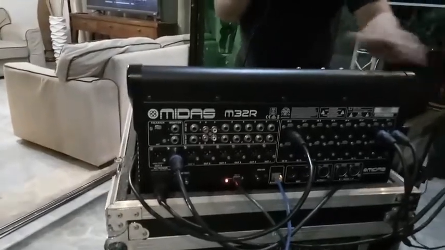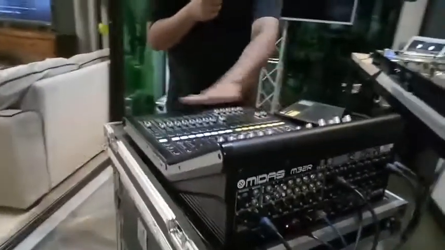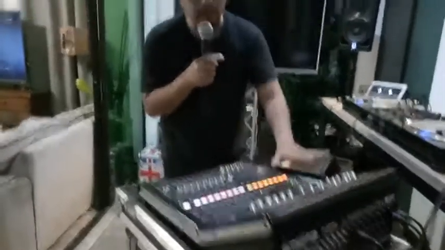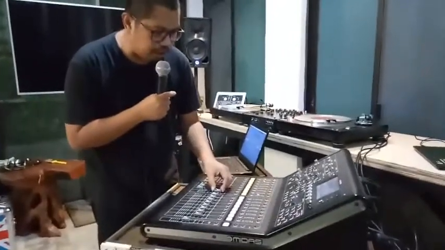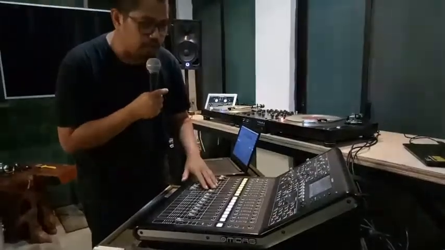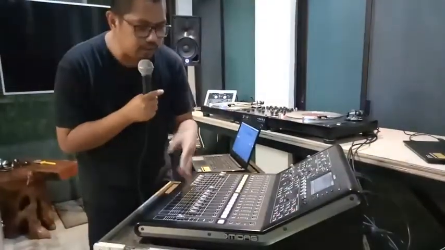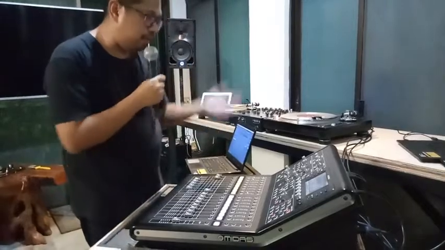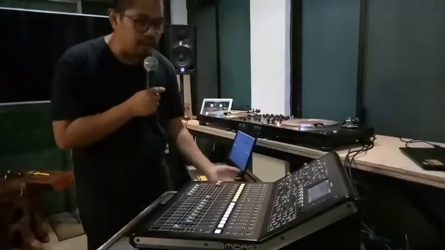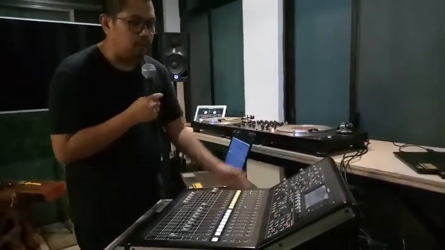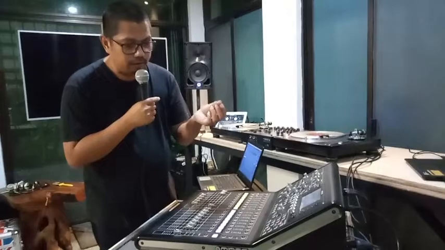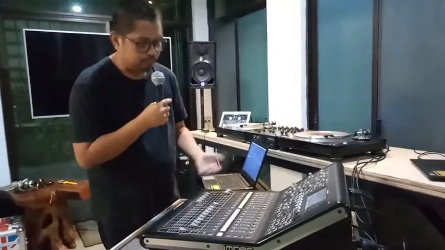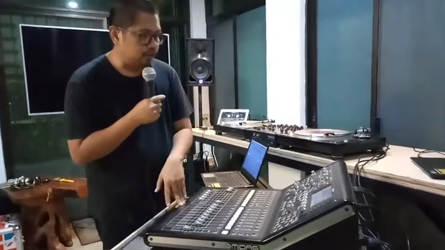Yung difference niya is, wala siya nung physical interface, yung physical na fader, wala siya nun. So, paano mo siya kokontrolin is via iPad or laptop or via the cellphone. So, yun lang naman yung difference nun. So, walang moving part. Kung walang moving part, walang magkakaroon ng sayad. Yun lang ang difference nun.